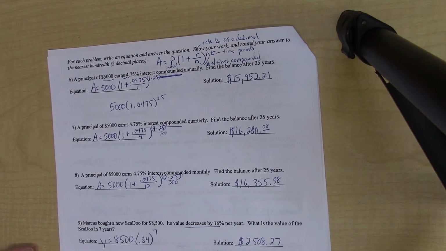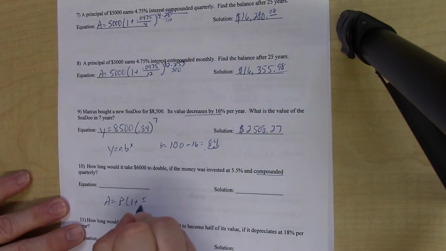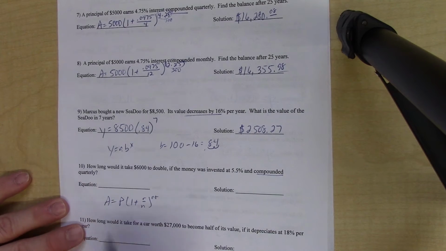Okay, so number 10, compounded. I'm going to use that formula, and I'm going to write it all out here. Sorry, you can't see that. Let's try that again. I'm going to write it all out here, and I'm going to start filling in blanks up here.